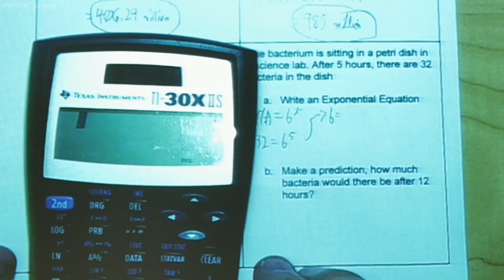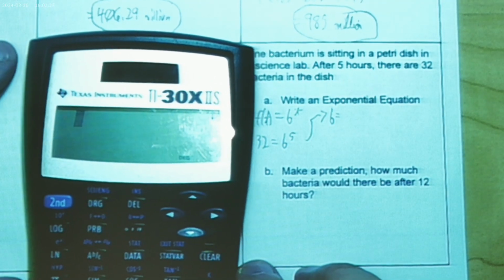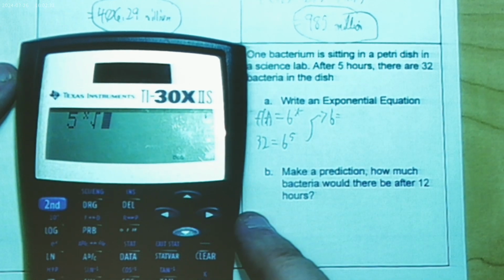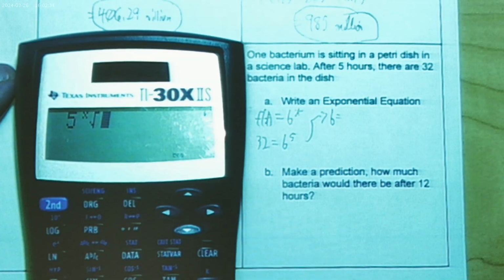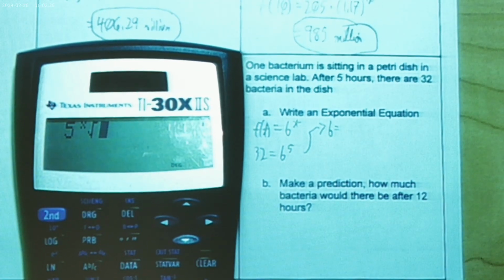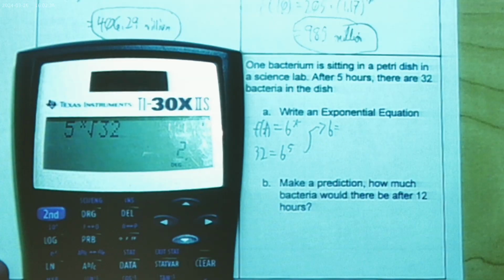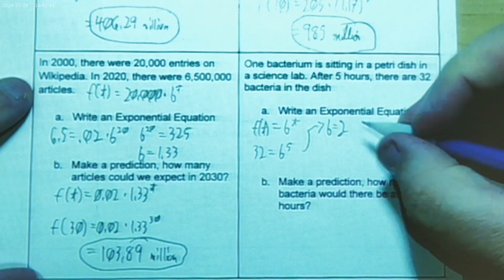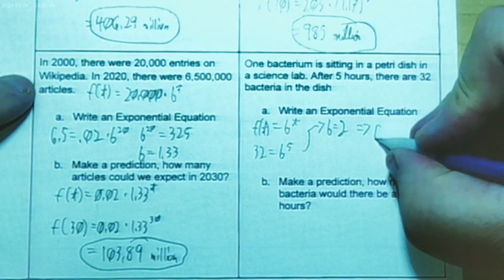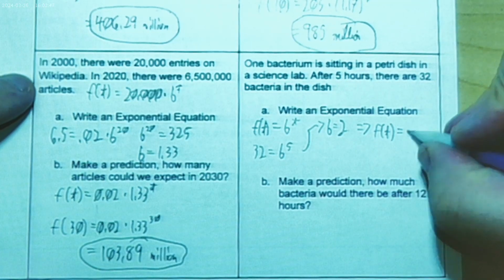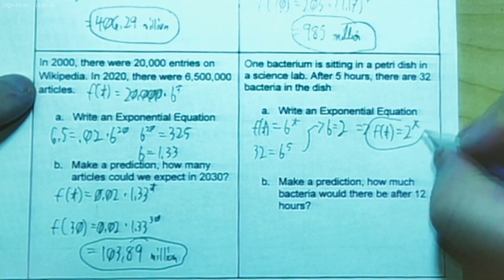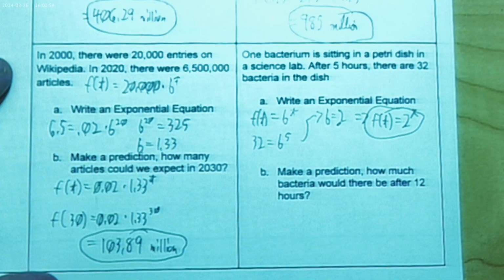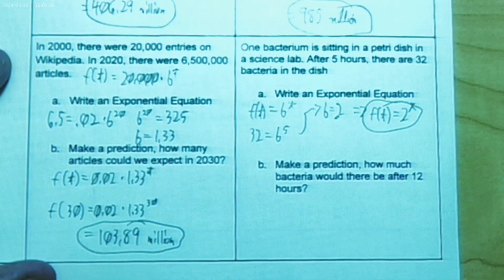I'm going to redo the same button presses that I did before. So b is going to equal 5, second up arrow gives me the root thing, equals 32. That's going to give me 2. So b equals 2. That being the case, f of t equals 2 to the t. See, things are a lot neater and a lot faster when your initial value is 1. But let's keep it going here.